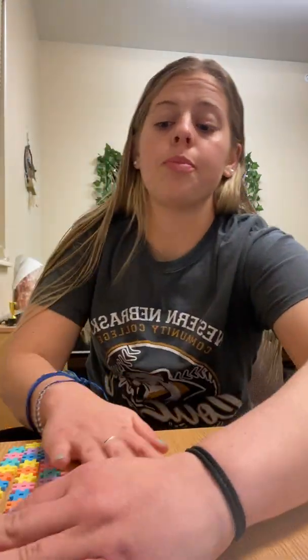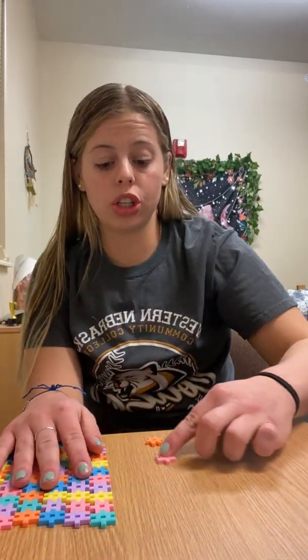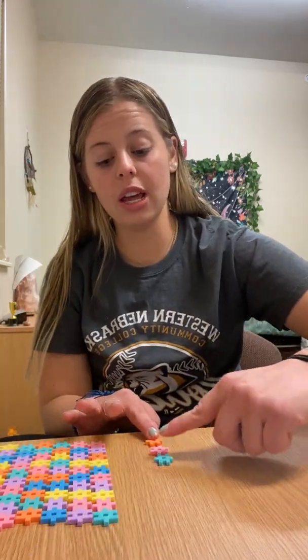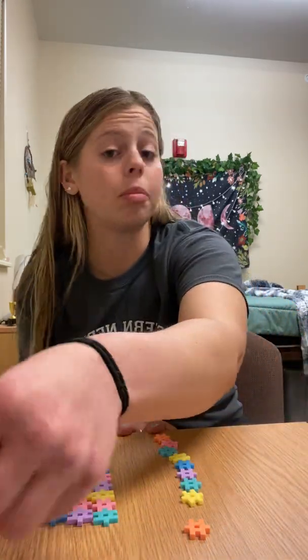To create 79, we come over to our ones place and count out 9, because we have 9 extras. So 1, 2, 3, 4, 5, 6, 7, 8, 9. We're not going to group these together because we only group them when they equal 10. If we added one more puzzle piece and made it 80, then we could group all these together, but we're not creating 80, we're just counting to 79.